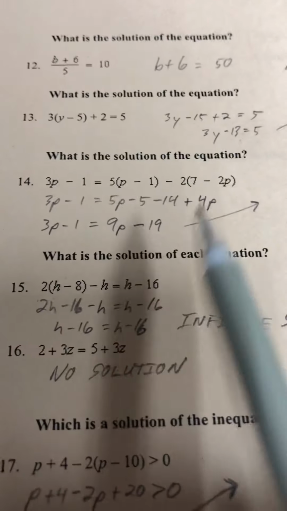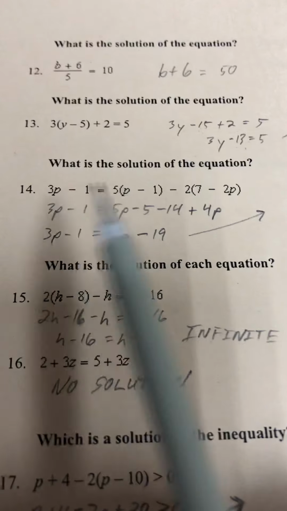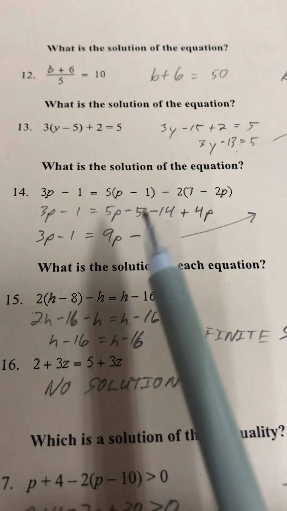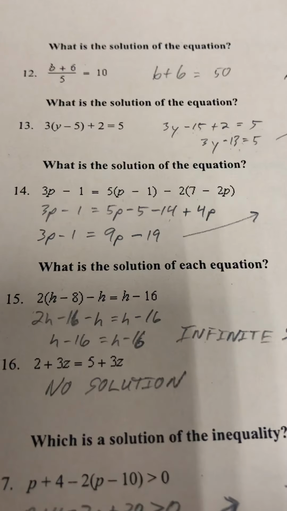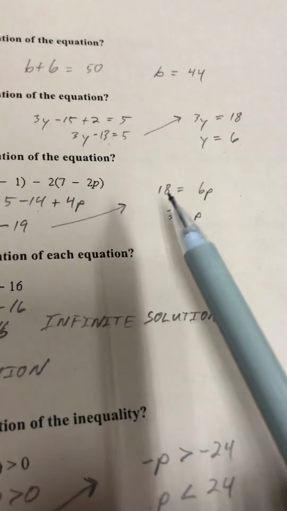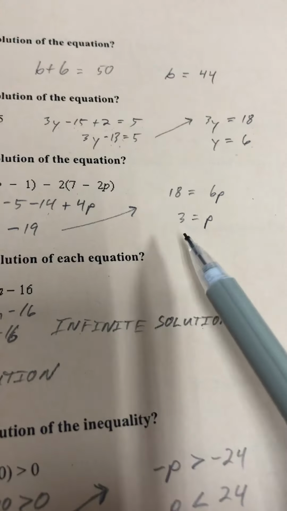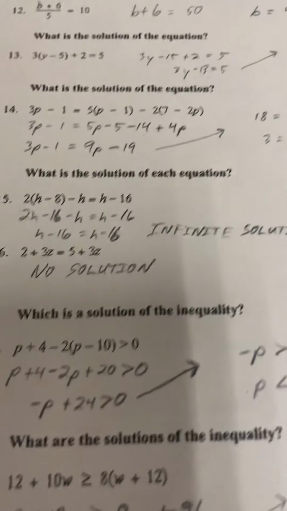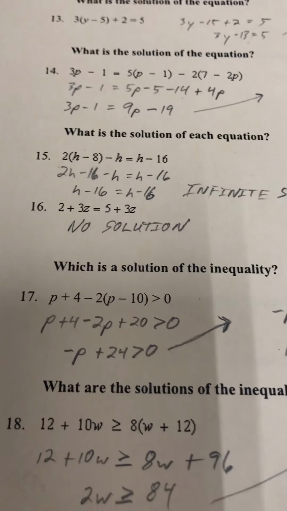What is the solution of the equation? You could see I did the distributive property twice. I combine my like terms. I isolate the variable on one side, and I get 3 equals p. You can go through those steps and look at them, pause this as needed.